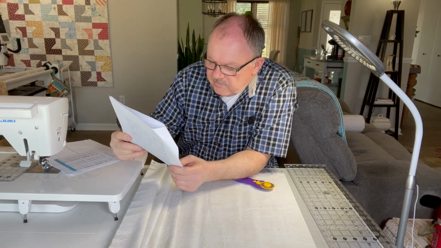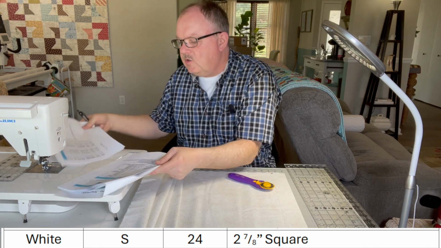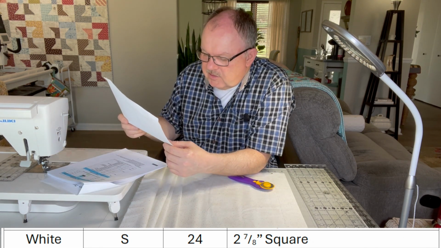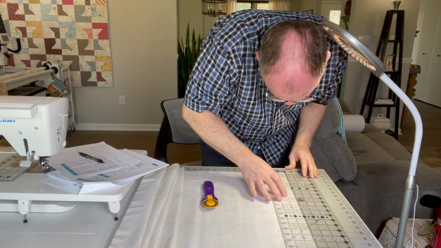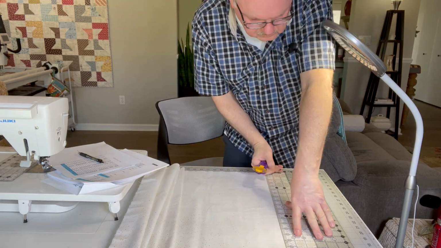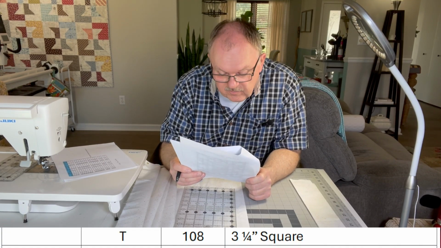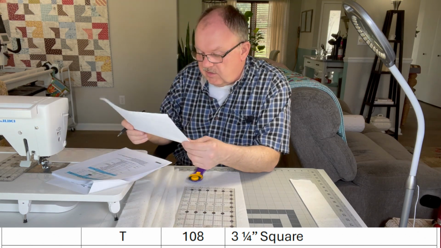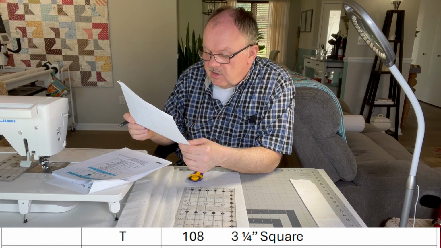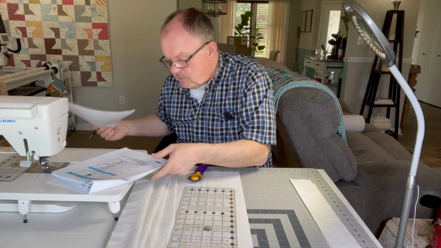So looking at our white fabric, we have fabric piece S. We need 24 2 7/8 inch squares, and in my list of how many strips to cut, I calculated I would need 2 of those, 2 7/8 inch. For fabric piece T from our white fabric, we need 108 3.25 inch squares. Looking at my list, it shows that I'm going to get about 12 of those from each strip, so I need 9 strips at 3.25.